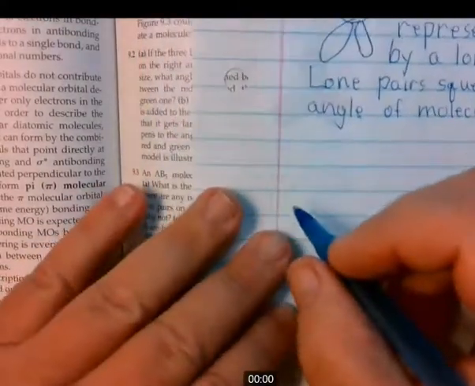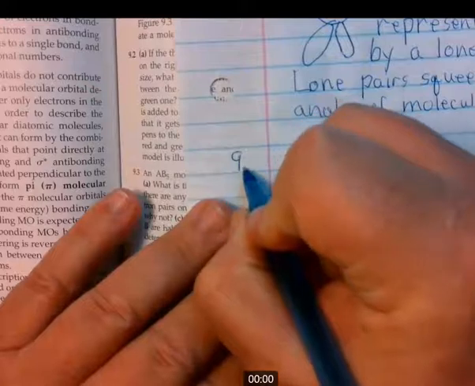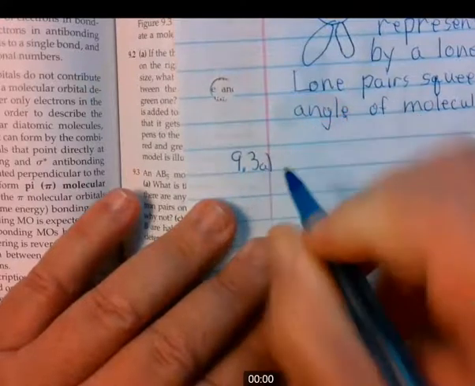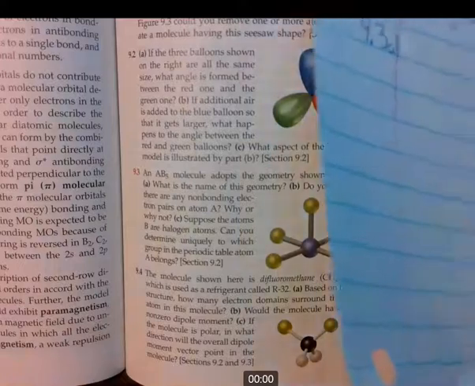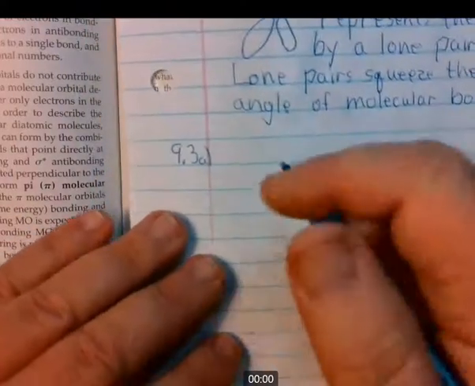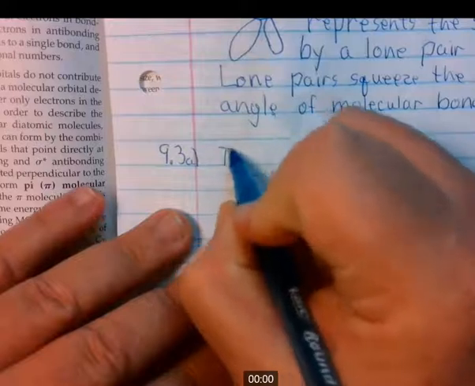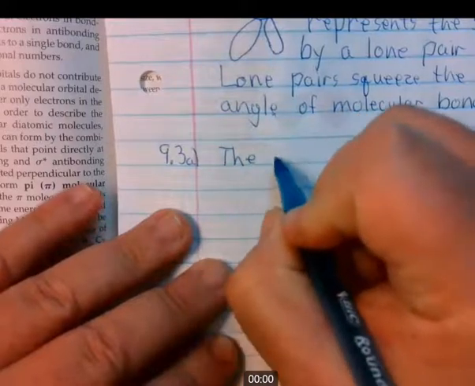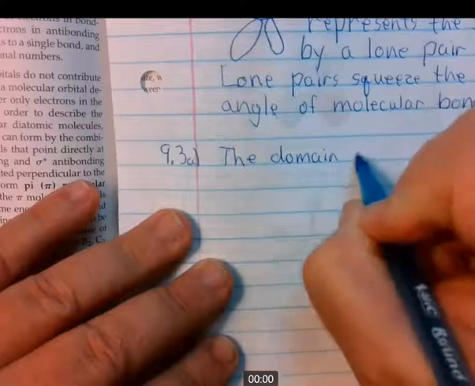Okay, so we're going to skip a line again. And the answer is, what is the name of the geometry? So we'll just give it 2 names. The domain geometry means what family does it belong to?